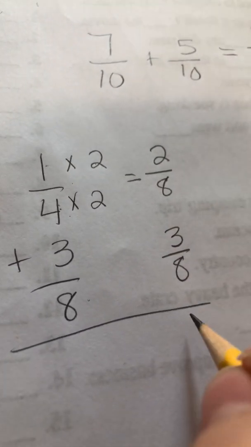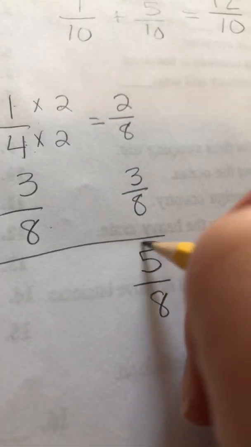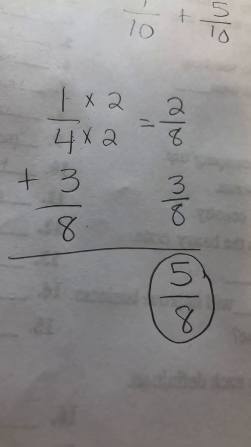2 plus 3 is 5/8. This one's nice and easy. There's no simplifying because there's nothing that 5 and 8 have in common. So that's a nice, easy example.